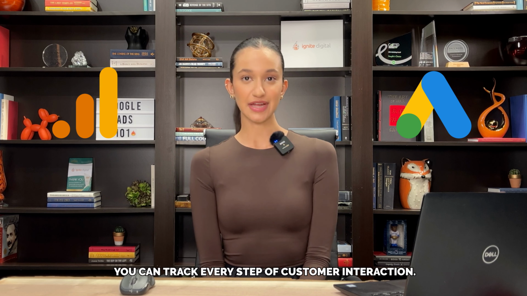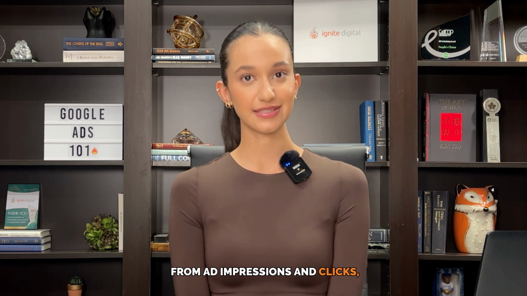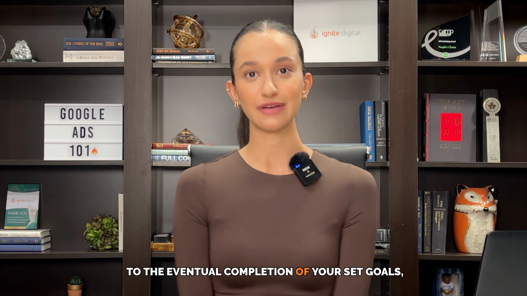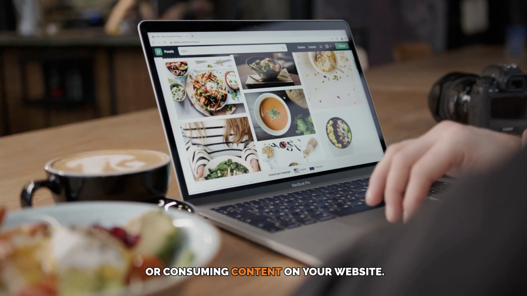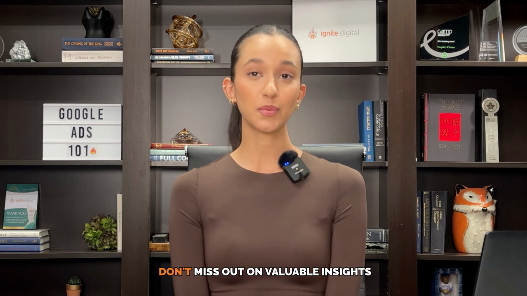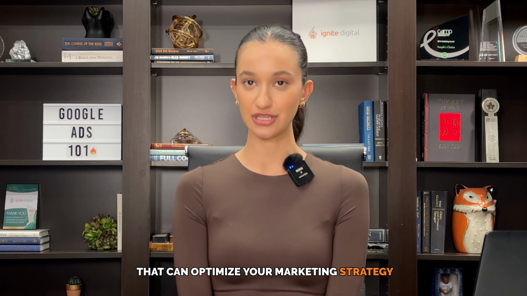By linking your Google Analytics property to your Google Ads account, you can track every step of customer interaction, from ad impressions and clicks to the eventual completion of your set goals, such as making purchases or consuming content on your website. Don't miss out on valuable insights that can optimize your marketing strategy.